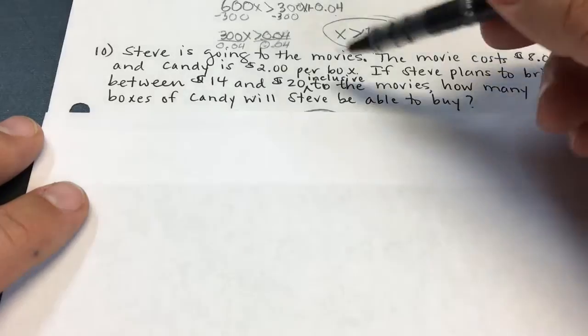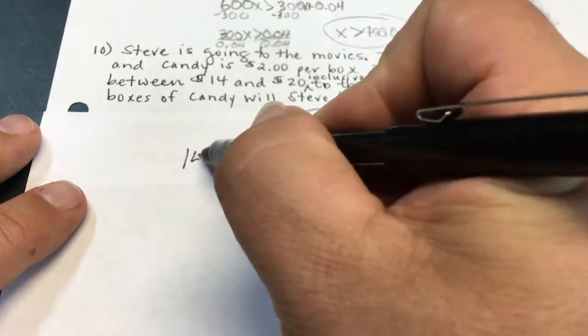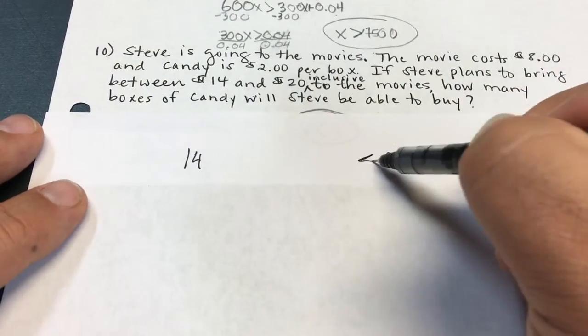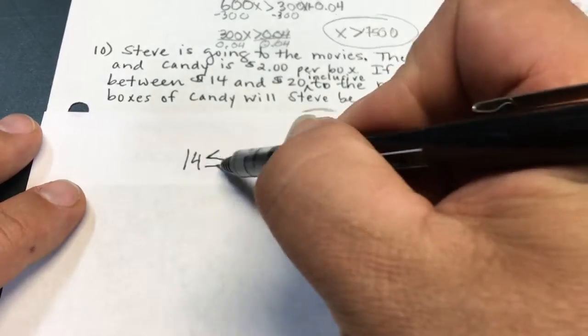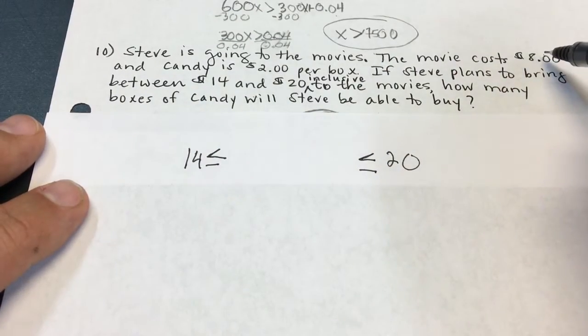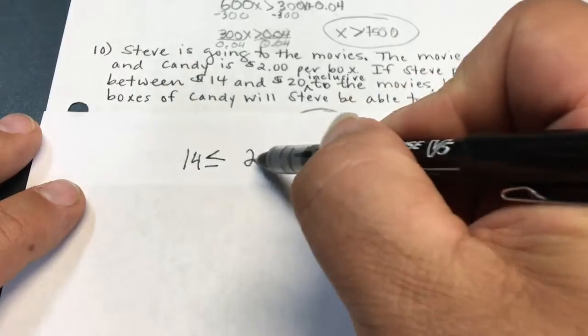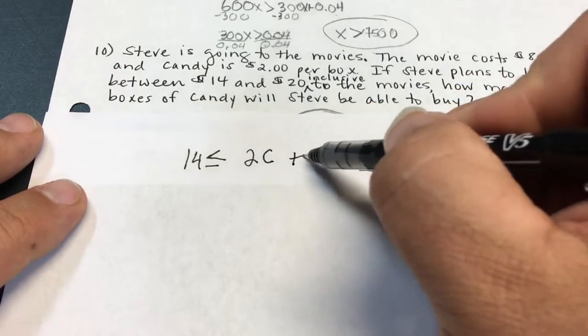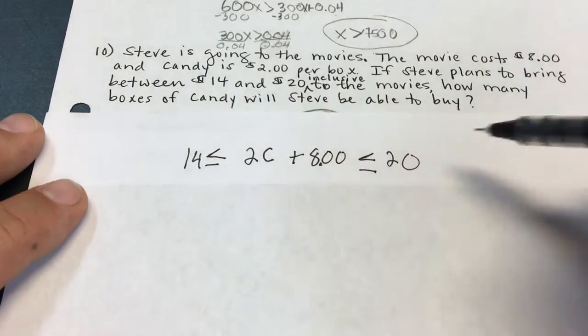This is a between problem. Notice he's going to bring between $14 and $20. So I'm going to set up the 14 and the 20. And between, I don't know if that's going to be equal to or not, but I'm going to make it equals. A little bit easier. So a movie costs $8 and candy is $2 per box. So that's going to be 2. You can put a C there for candy. And the movie's $8. It'd be nice to just have that as 8.